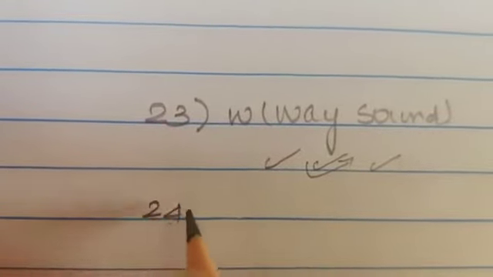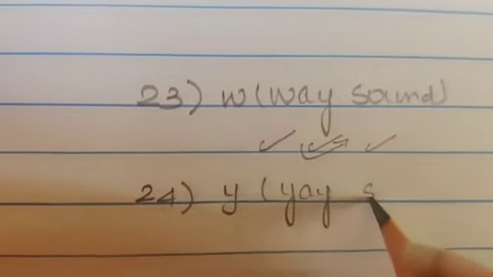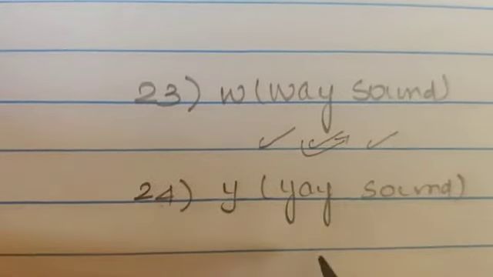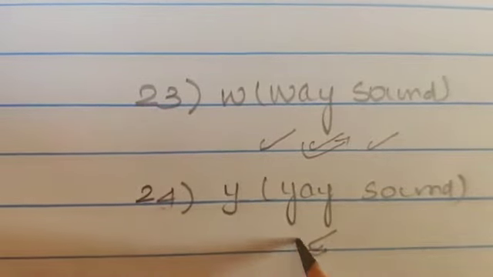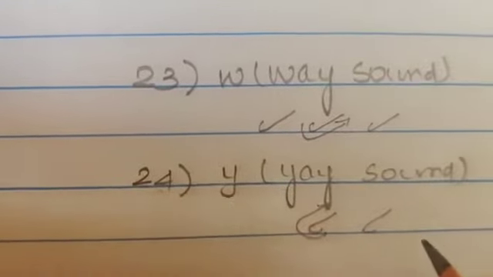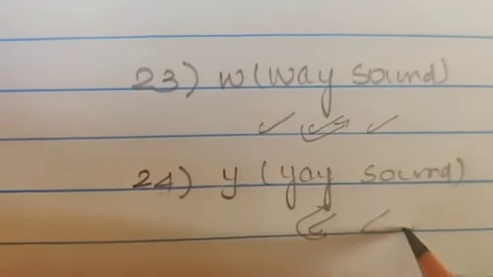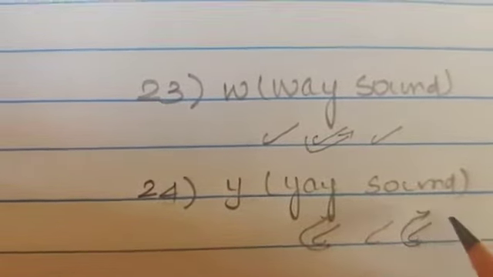Then the next stroke is the 24th stroke. It is the Y stroke. It is sounded as Y. Y-A-Y sound. It's written like this, in this direction, from downwards to upwards, with a loop inside. Yes, it should be written like this.